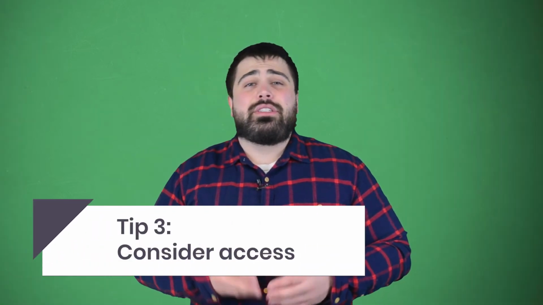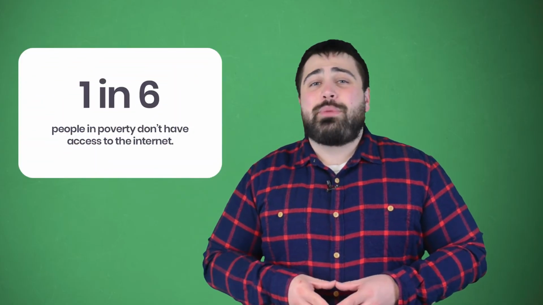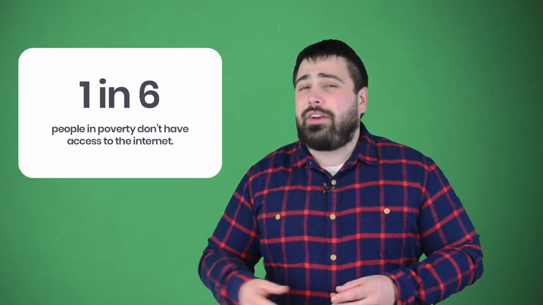Considering access to materials is another important part of choosing the best format. If you're going to offer digital methods, make sure your clients can obtain them. Lower income groups have limited access to online options. More than 1 in 6 people in poverty don't have access to the internet at all. There are even more limitations for those in non-metropolitan areas. People in rural communities could have trouble obtaining other formats of learning, such as group classes.